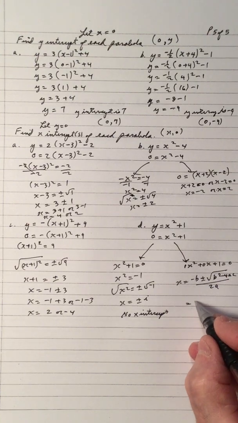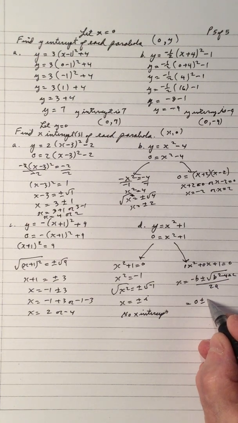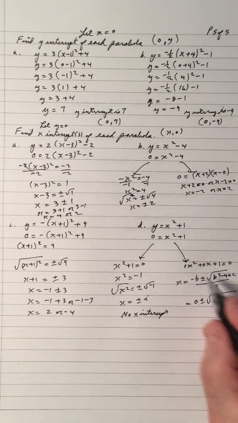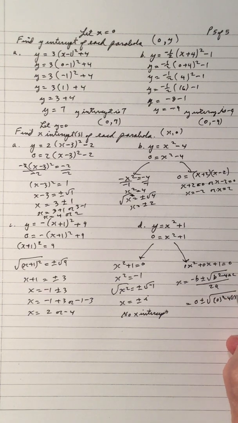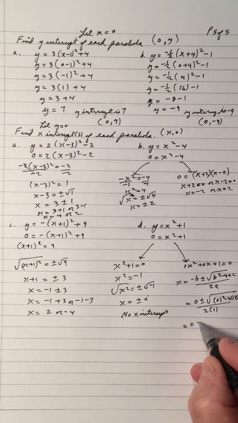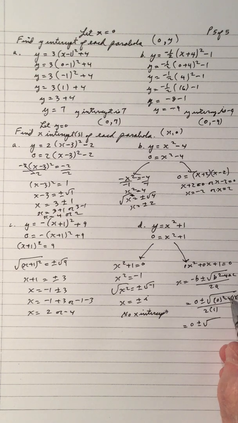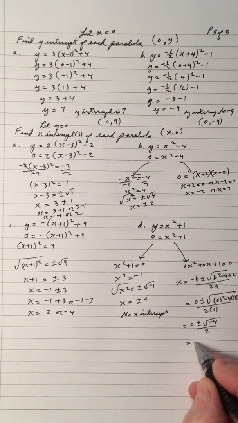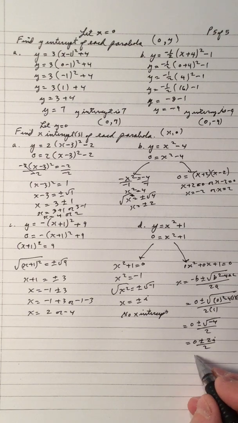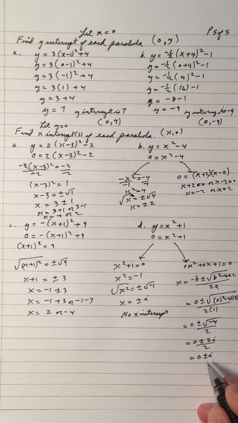You have 0 for b, so this is 0 plus or minus the square root of 0 squared minus 4. A is 1, c is 1, all over 2 times 1. You work this out: 0 minus 4 is minus 4, all over 2, so 0 plus or minus 2i over 2, and the answer is plus or minus i.